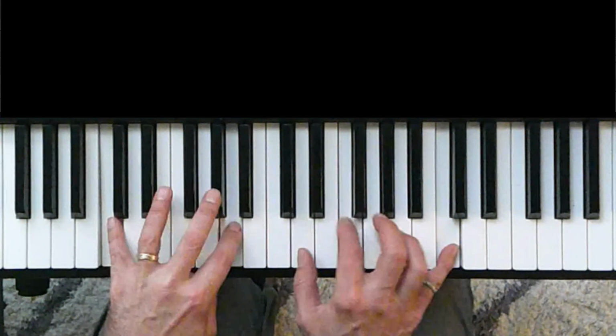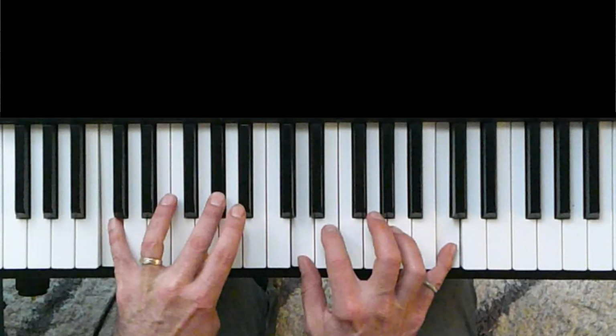Now let's hear both hands in context. Now again, I like to do a little grace note on that first right hand note. So it has kind of a nice, kind of a gospel amen ending to it.